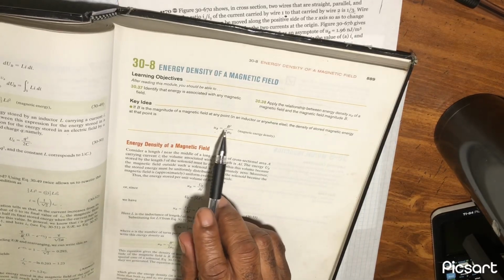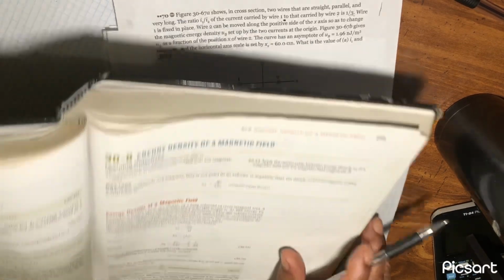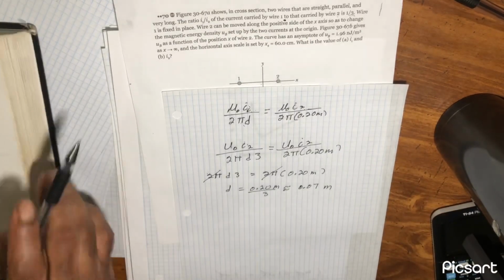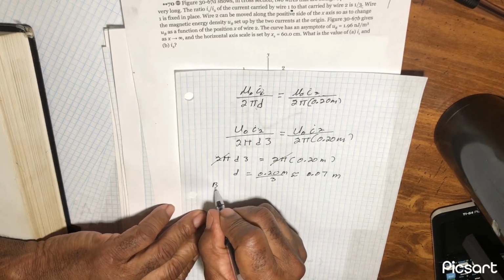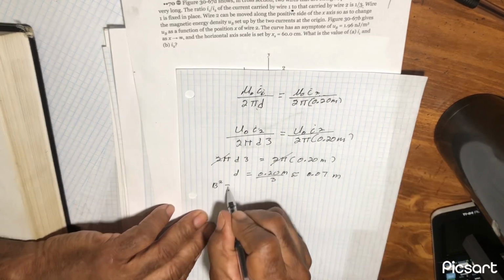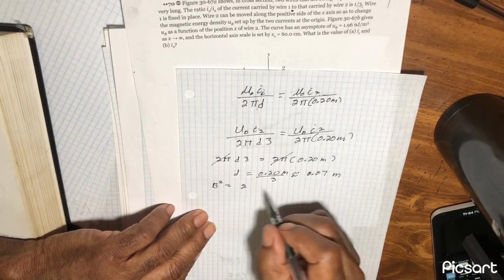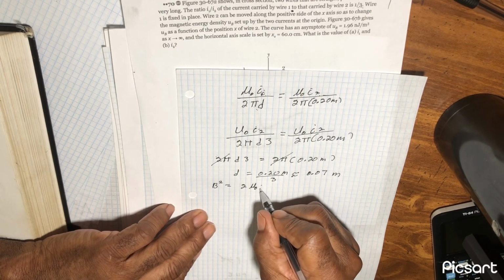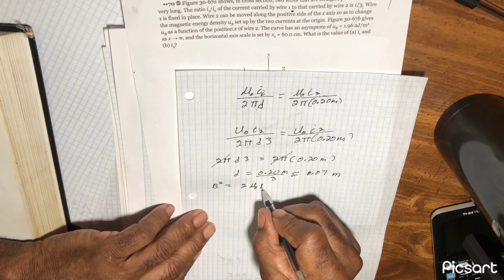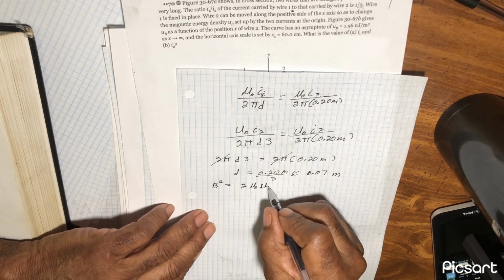UB equals B squared over 2 mu naught. So if we solve that, B squared equals 2 times mu naught times UB.